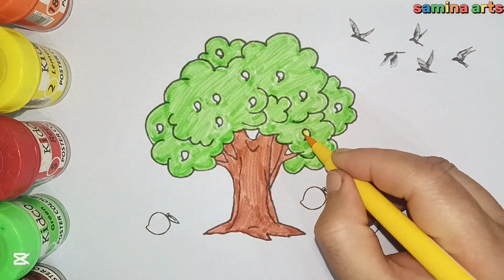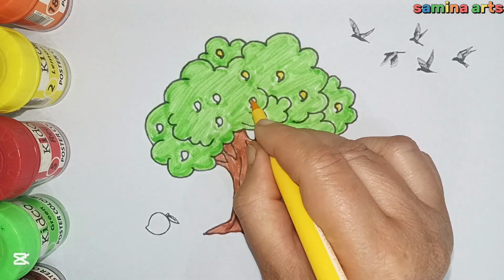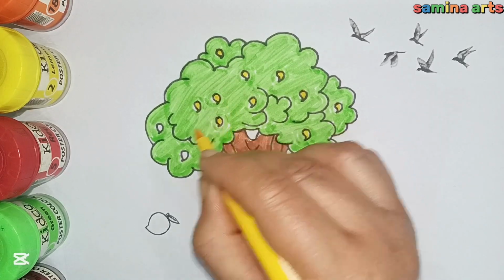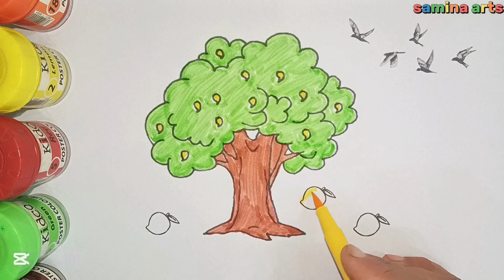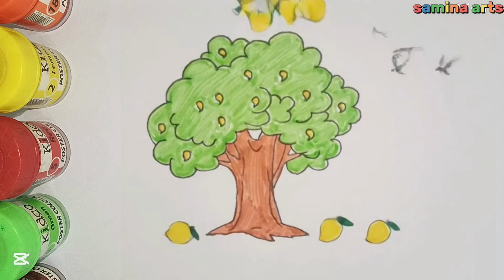Yellow color in mangoes. Our mango tree is ready.